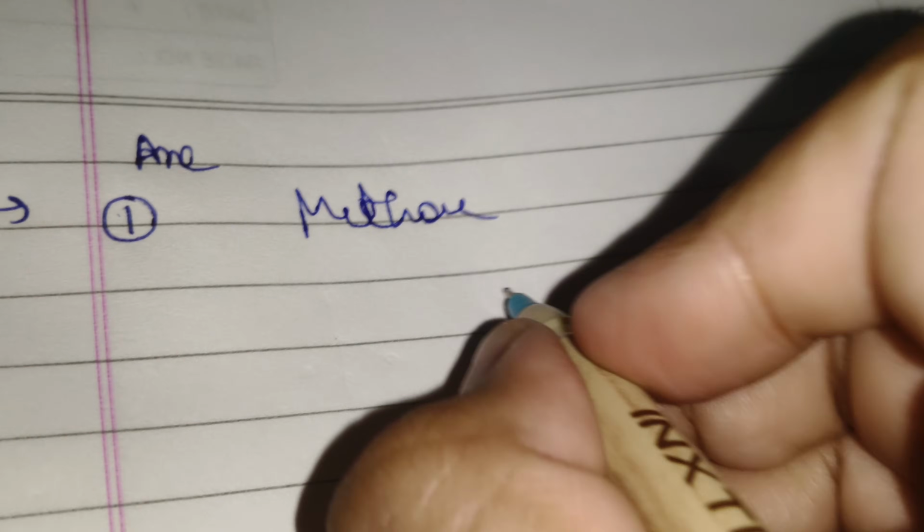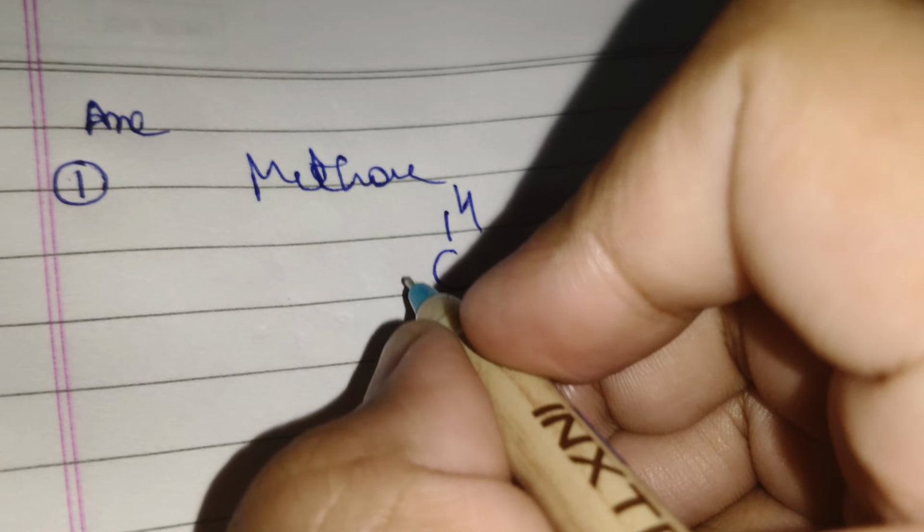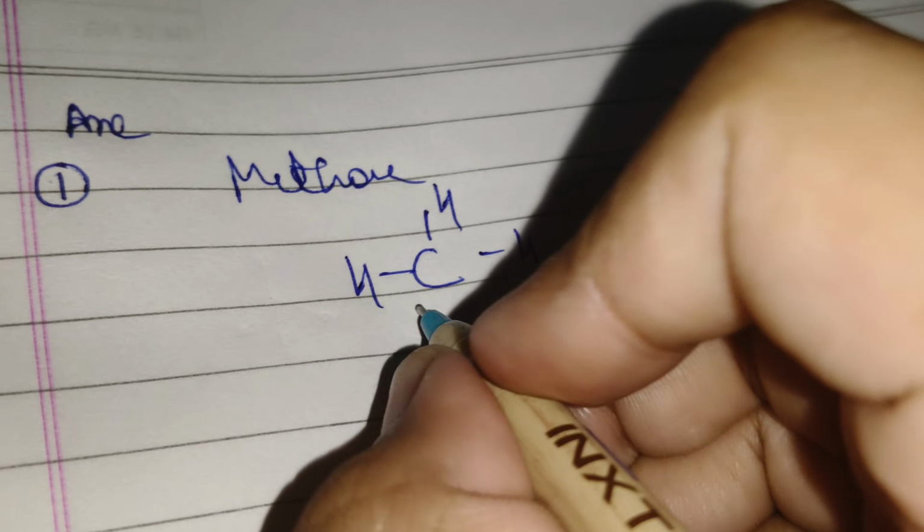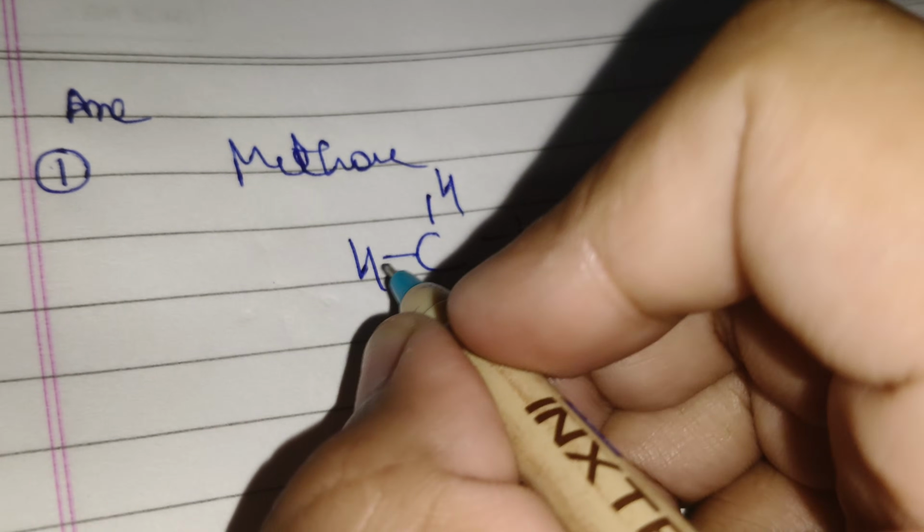So now we're going to see the ene family that is given in our chapter. First of all, the first member is methane. Methane, as we all know, is a single carbon compound. The carbon needs four, and then we satisfy the valency with hydrogen: 1, 2, 3, 4, total 1, 2, 3, 4, 5, 6.